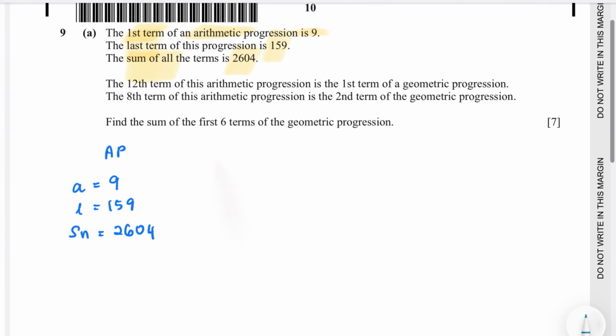Arithmetic progression is increasing by addition or subtraction. So you have the first term, second term, the third term, and so on until the nth term. Now, in our question, we know that A is 9 and the last term is given as 159.